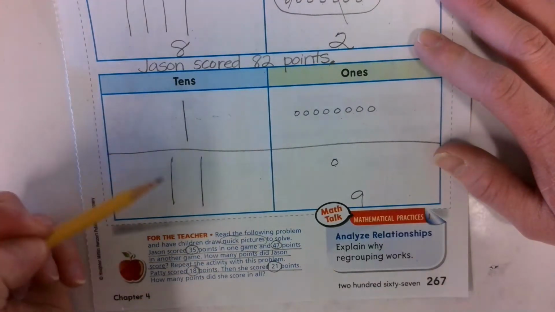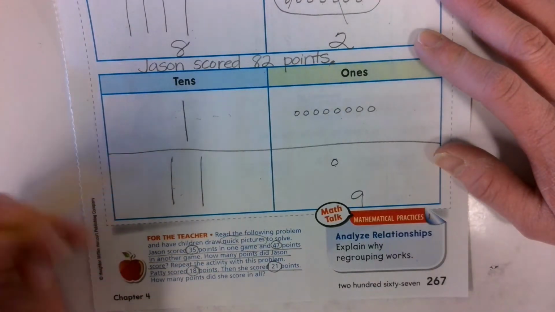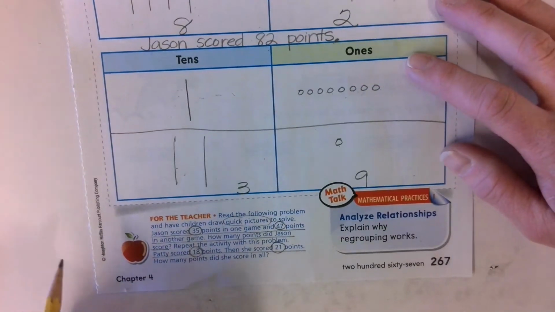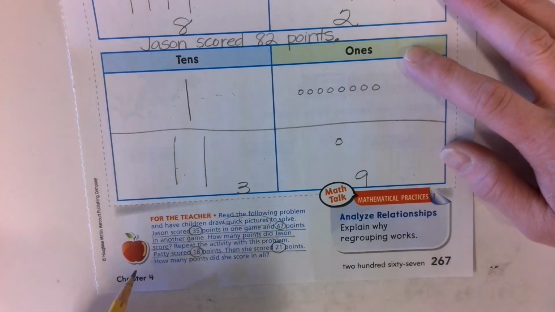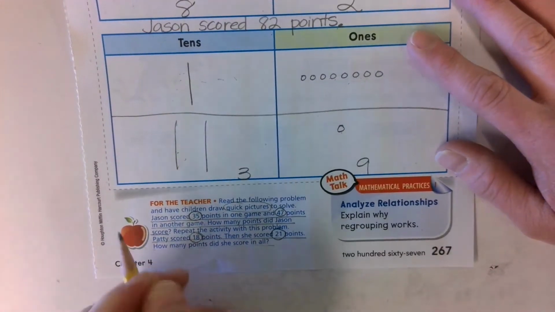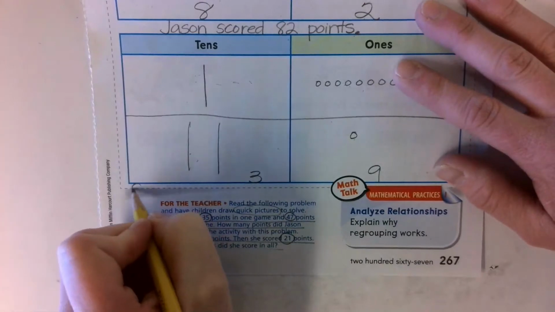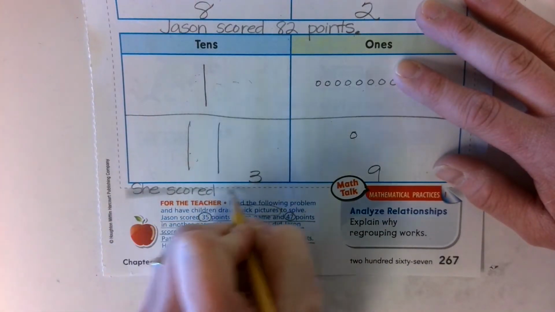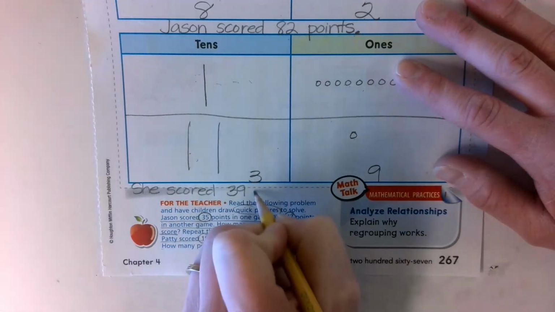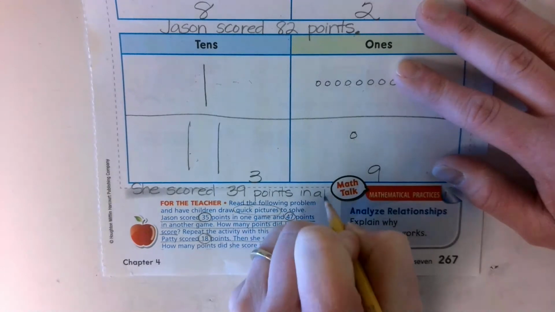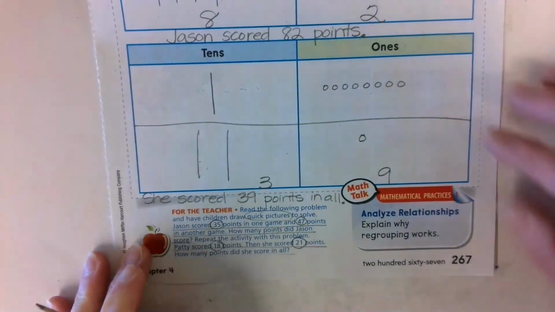Okay. Then let's add our 10s. What's 1 plus 2? 3. So our sum is 39. The question says, how many points did she score in all? And we're going to put, she scored 39 points in all, period.